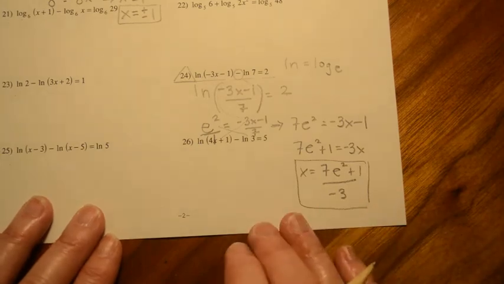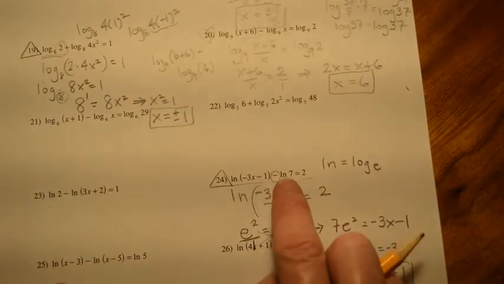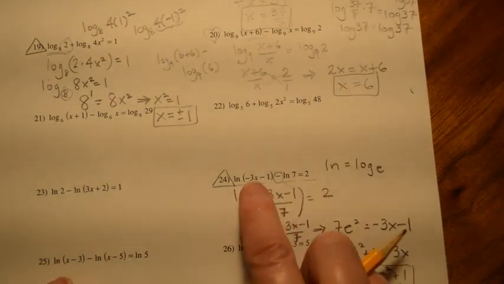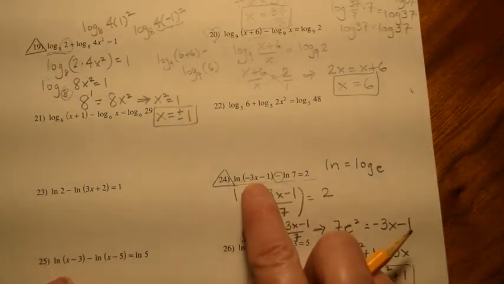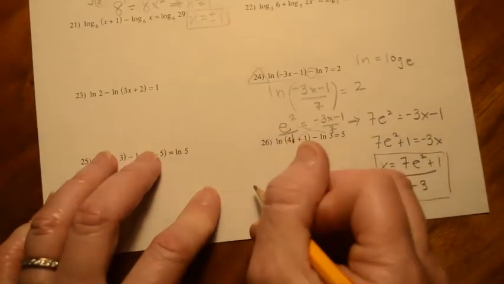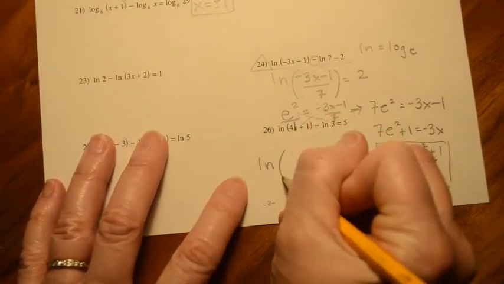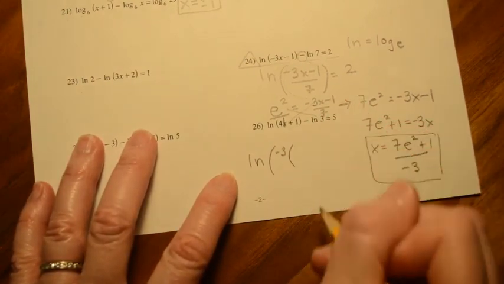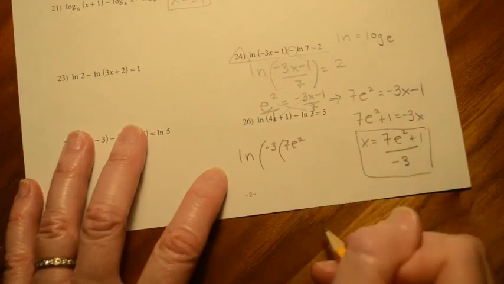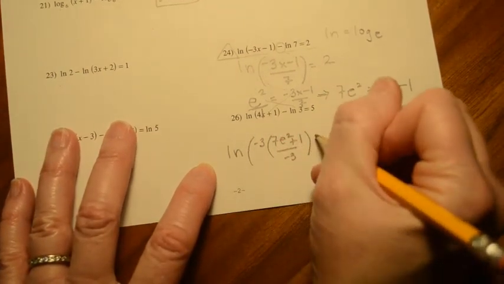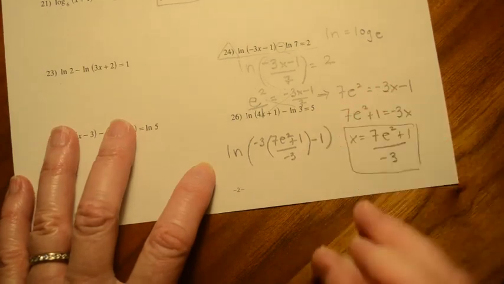Let's check it. Again, we don't have to check in here because there's no x in it. There's nothing to check here. So it's really just here. We need to make sure that when we plug that value in for x, that this becomes positive. So we're going to do natural log of negative 3 times (7e squared plus 1) divided by negative 3, minus 1.